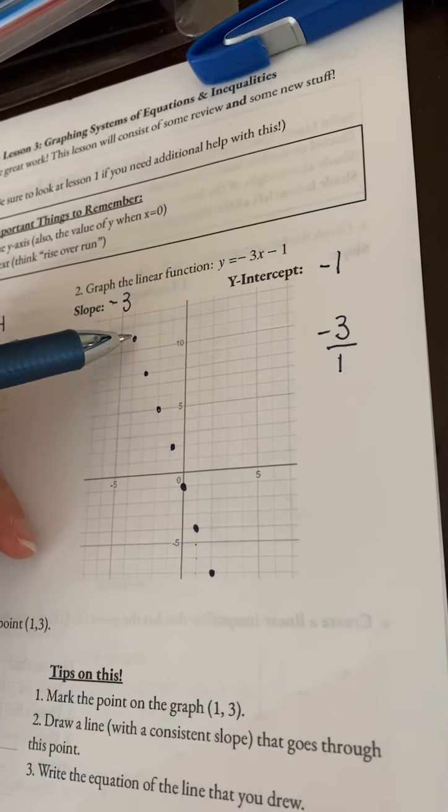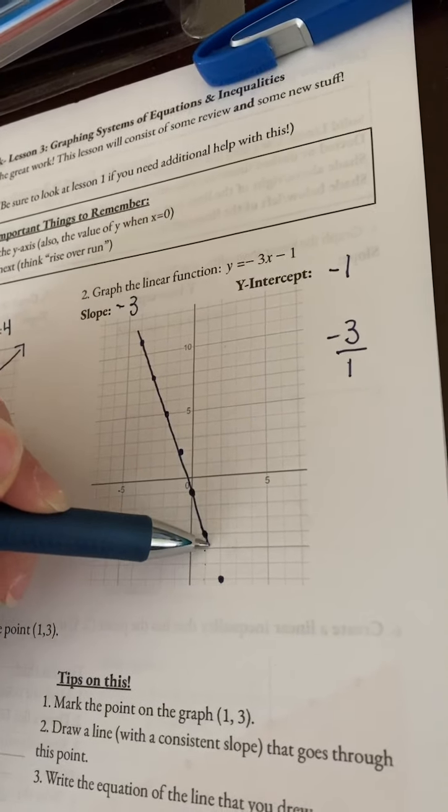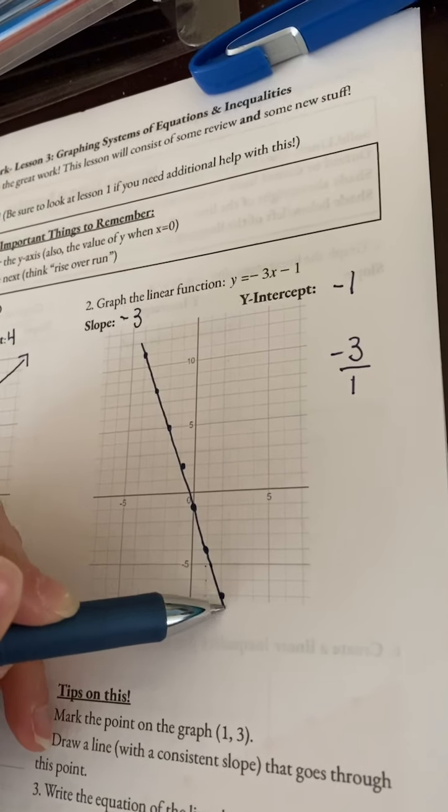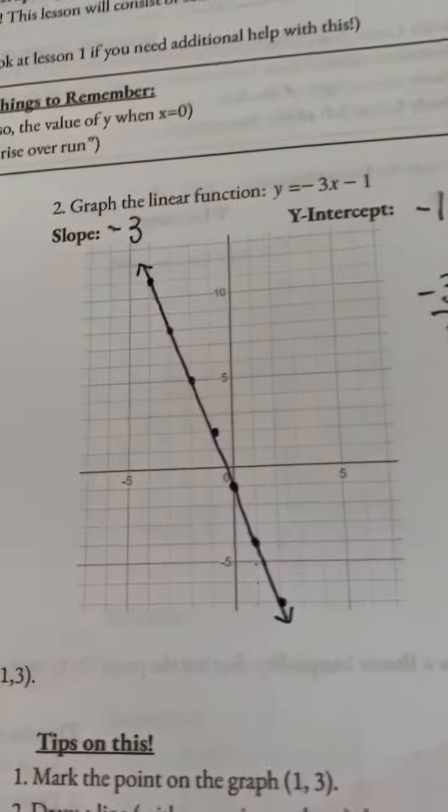And just like before, I'm going to connect all of my dots and end up with my awesome equation and line on the graph.